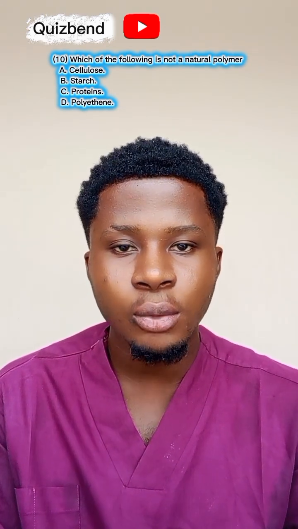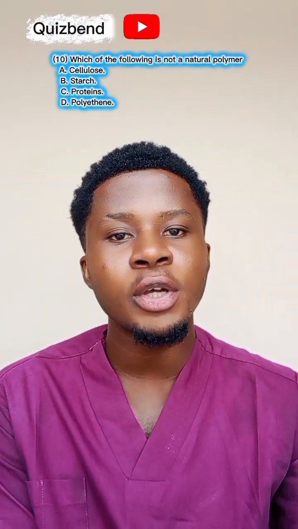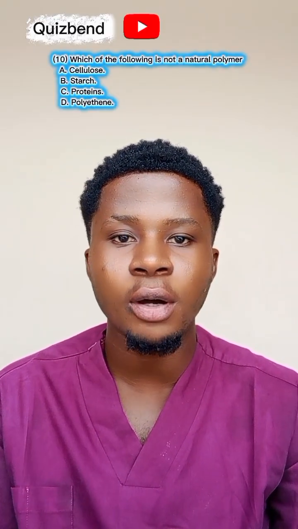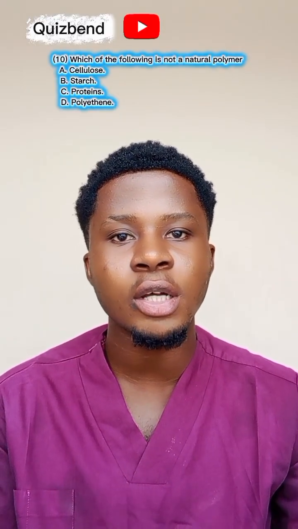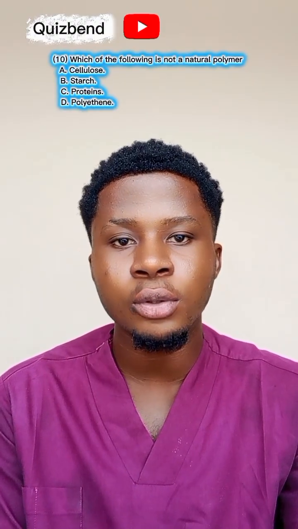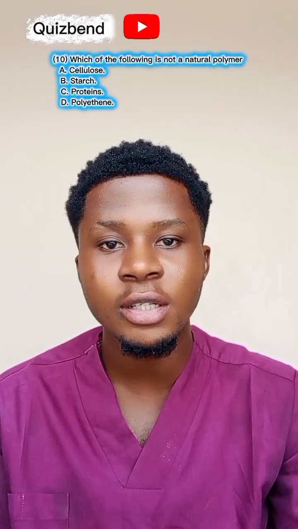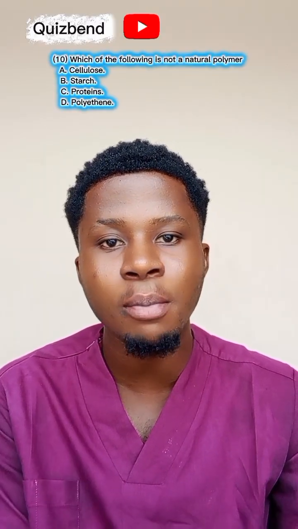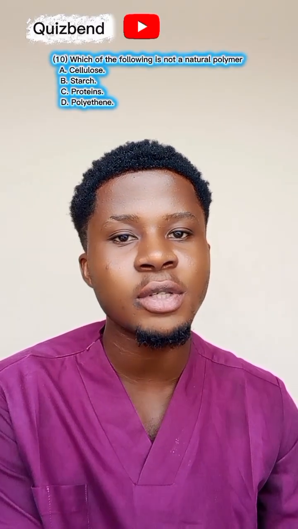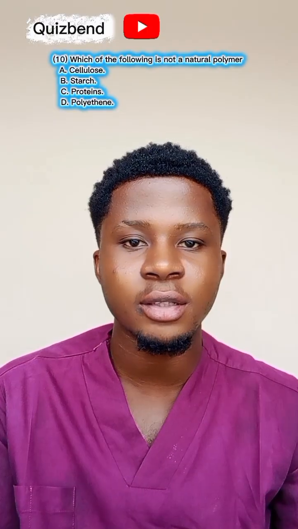Now, question 10. The question states, which of the following is not a natural polymer? In the options, we have cellulose, starch, protein, and polyethylene.